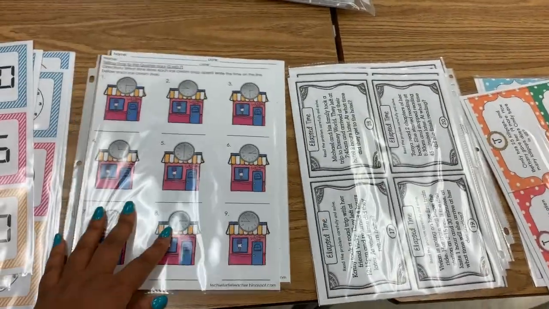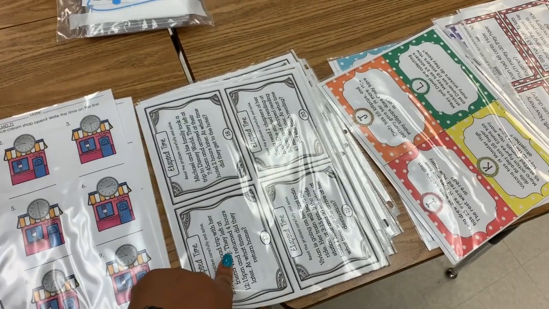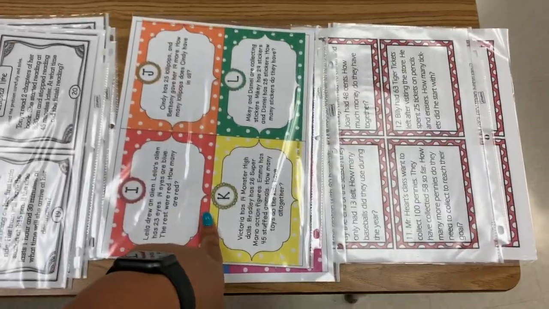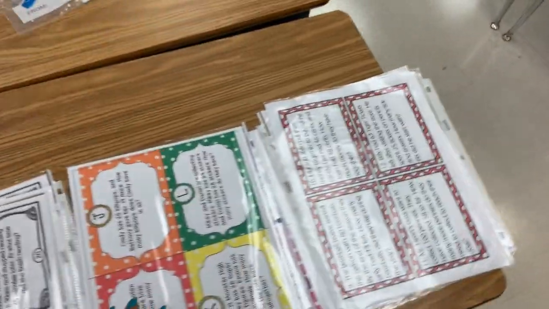Same thing, time for ice cream. This is elapsed time. So that's what this is, the addition, subtraction, word problem. This is also addition, subtraction, word problem.